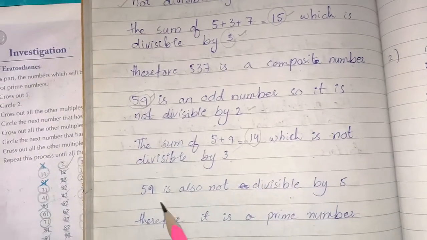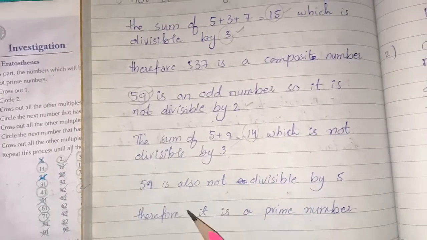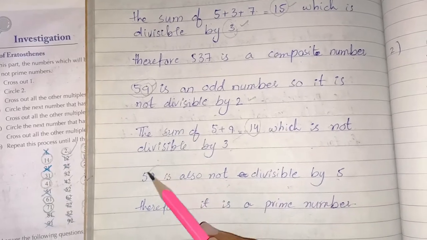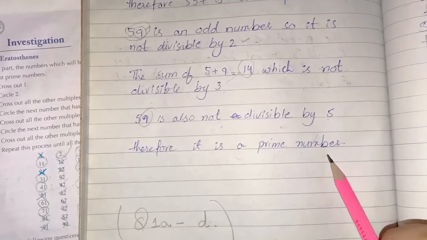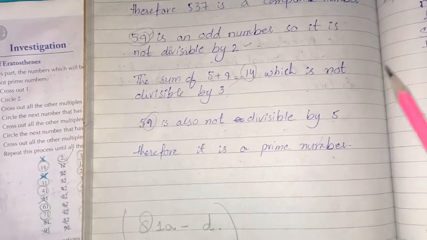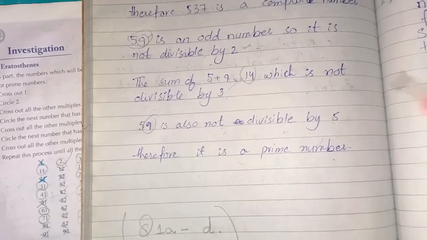So it means that 59 is also not divisible by 5 because the last digit is 9. Therefore it is a prime number. It means that 59 has only one factor besides itself, so it is a prime number.